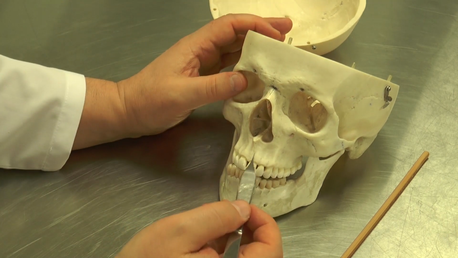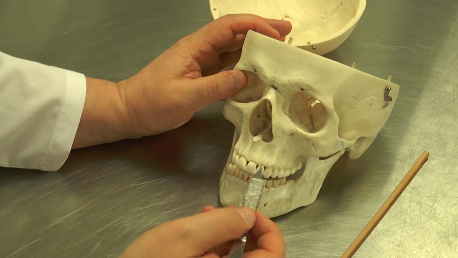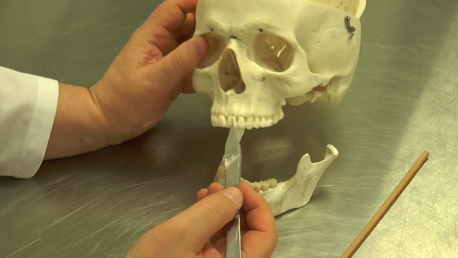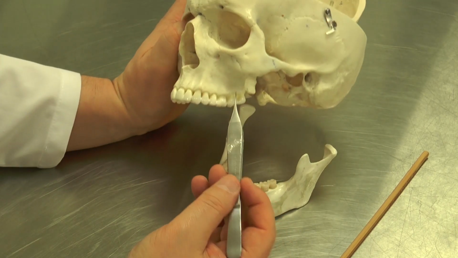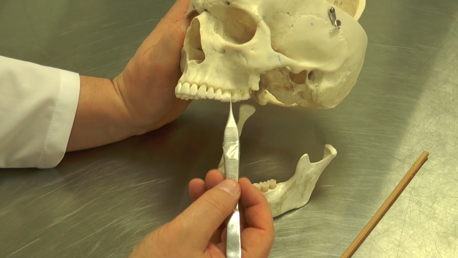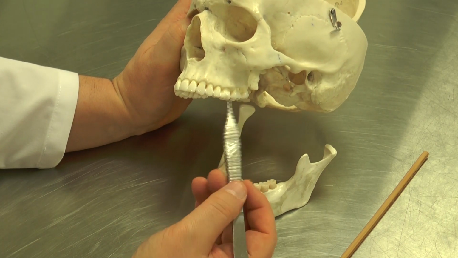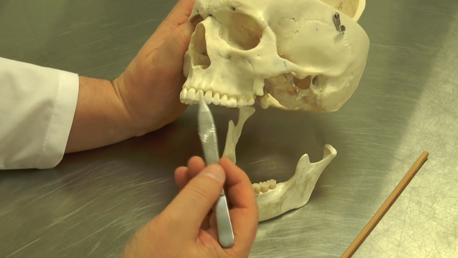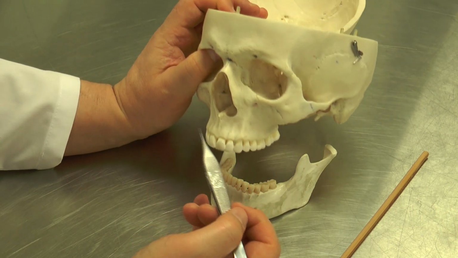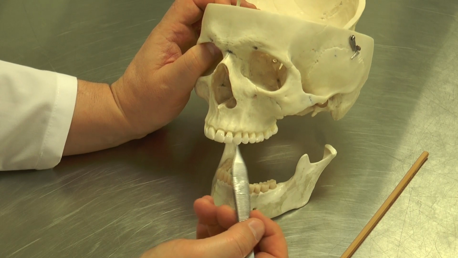The alveolar process is where the alveolar sockets or tooth sockets are located, where the teeth are embedded inside these sockets. Basically, this makes up the upper jaw.